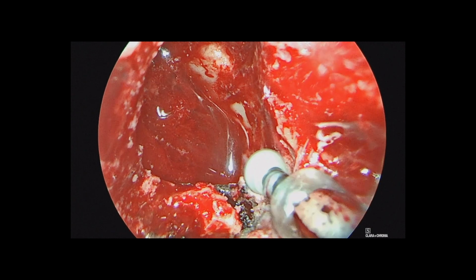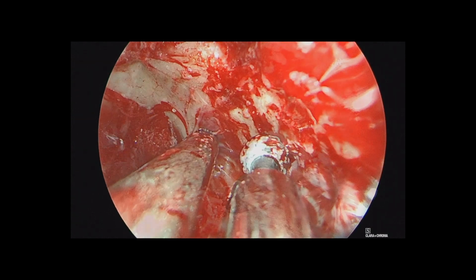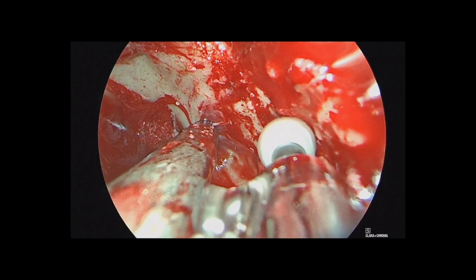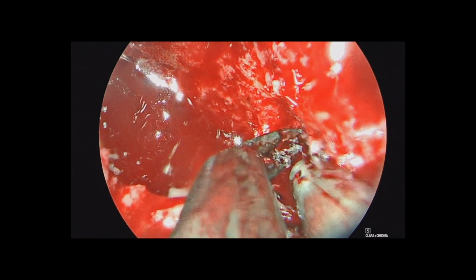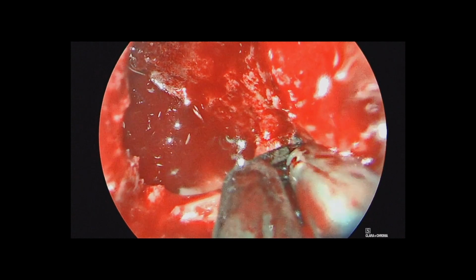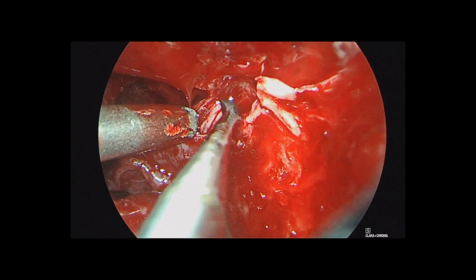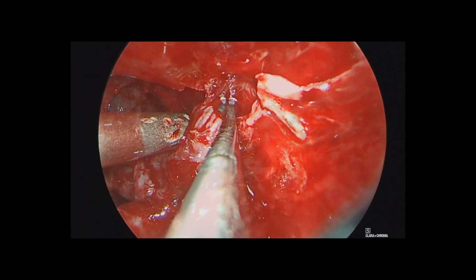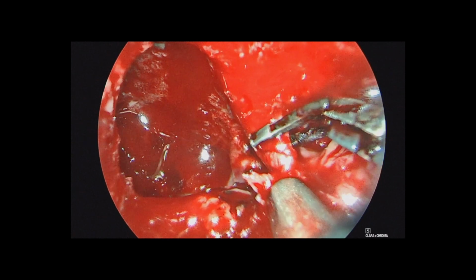This exposure allows us to retract the contents of the pterygopalatine fossa inferiorly and laterally and better expose the foramen rotundum as it works back towards Meckel's cave. Once we've exposed V2 in this area, as you can see, we're dissecting out the nerve here through foramen rotundum and the entirety of the soft tissue and periosteum around it.